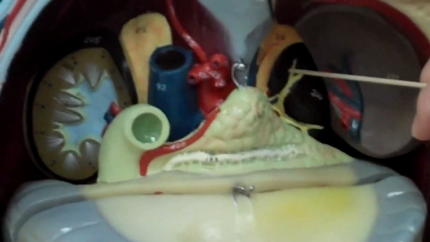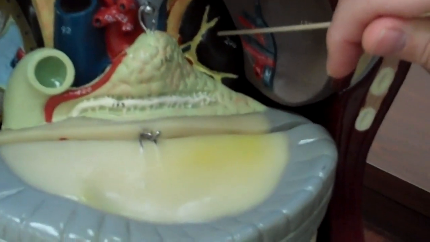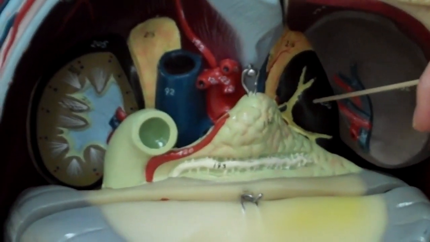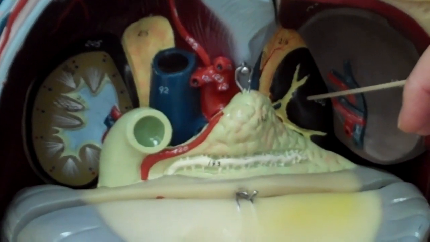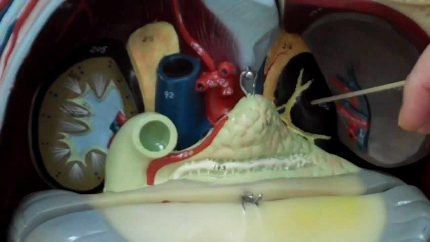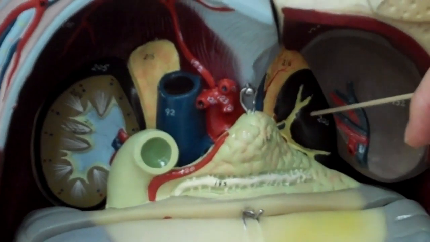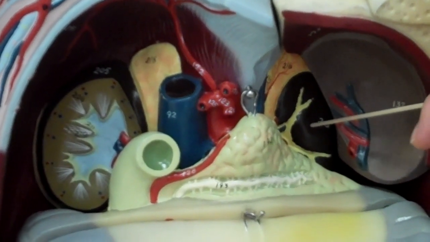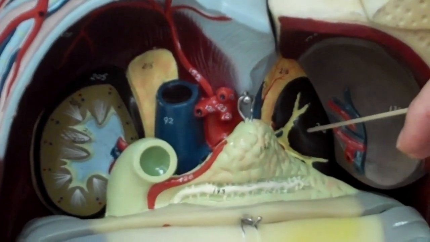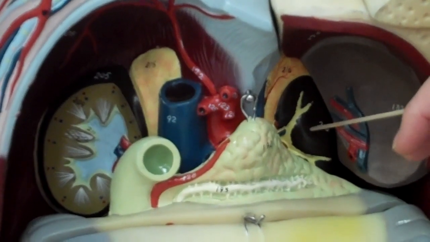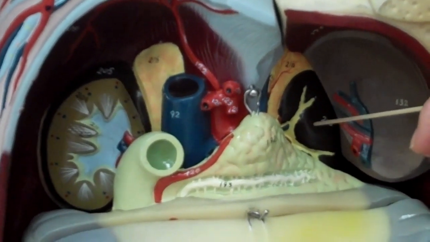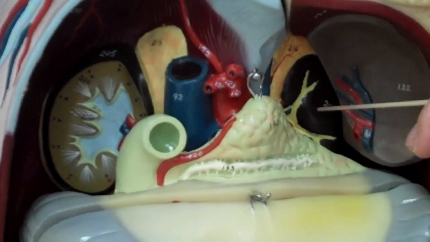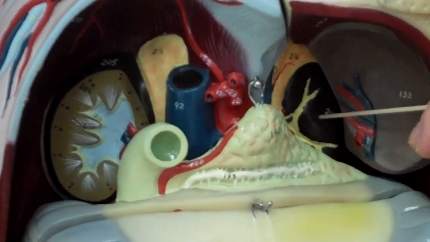Okay, then we've got the kidney. Here's the kidney, and the kidney makes renin, and it makes erythropoietin. Renin is involved with trying to increase your blood pressure, and erythropoietin is responsible for increasing red blood cell production. That erythropoietin goes to the red bone marrow and stimulates erythropoiesis or red blood cell production. The kidney is also involved in making another hormone called vitamin D.